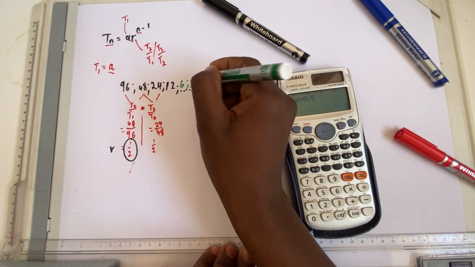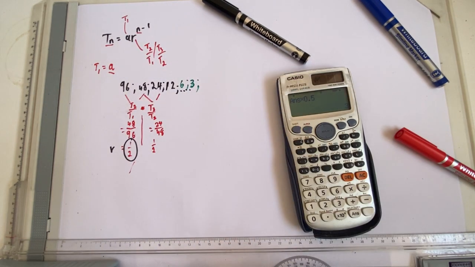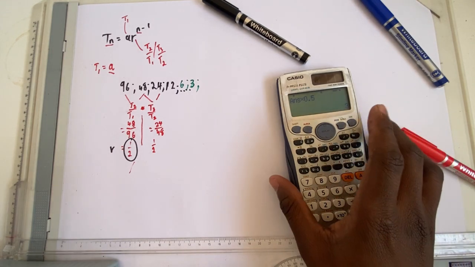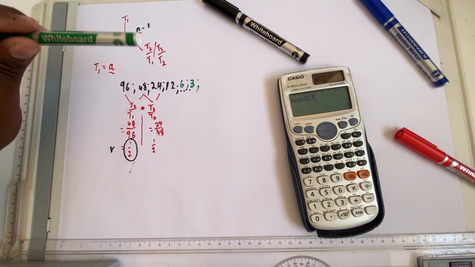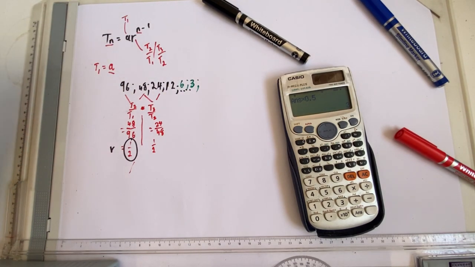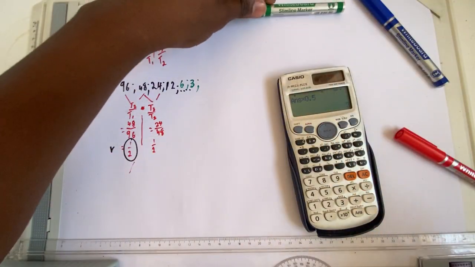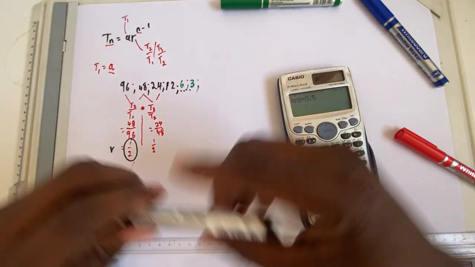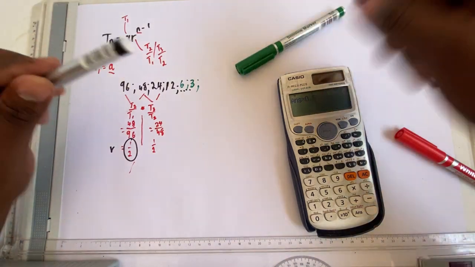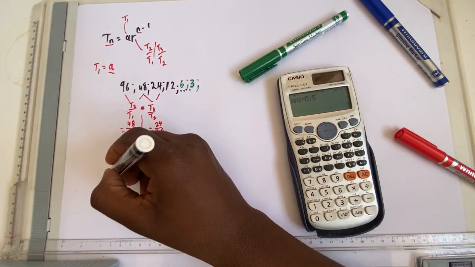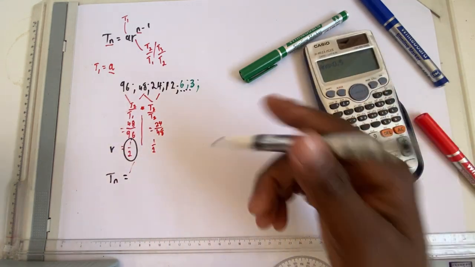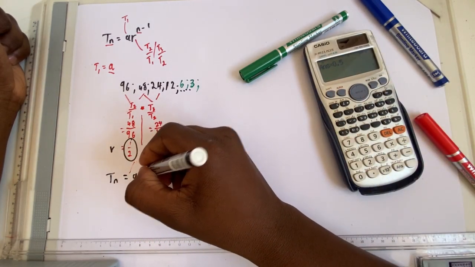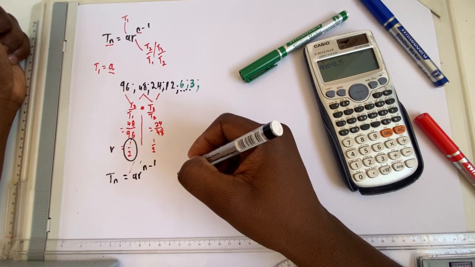So that is how you find values moving further down. Now again, I can ask you to calculate the general formula. The general formula is the formula we are going to use to calculate any number in the sequence. You still remember that I told you that the general formula, Tn, is giving us a r^(n-1). That is what we have.